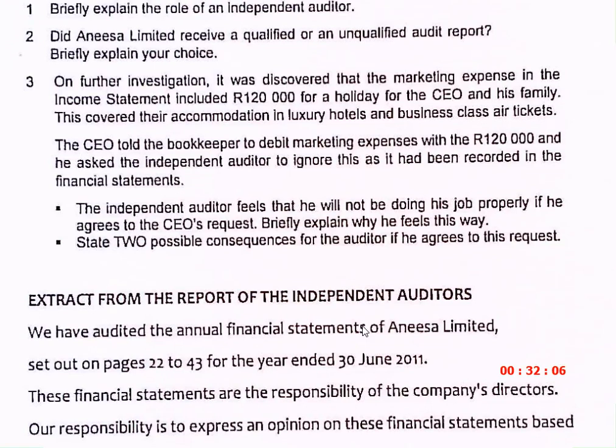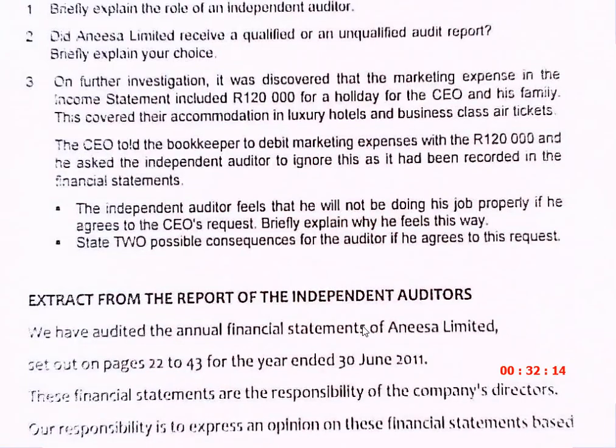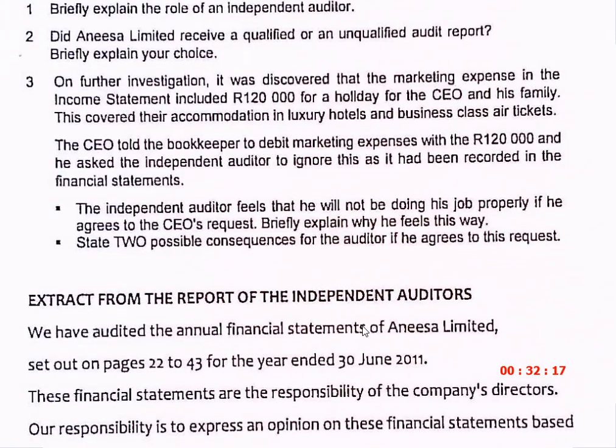Now, you need to understand. Does he work for the company? Can the company fire him? Who can the company not appoint again? That auditing firm. They can appoint another auditing firm. What can happen to this single person who was unethical as an external auditor? He can lose his license. He can get a disciplinary from his auditing firm. He can get a disciplinary from SAICA. SAICA is the South African Institute for Chartered Accountants.